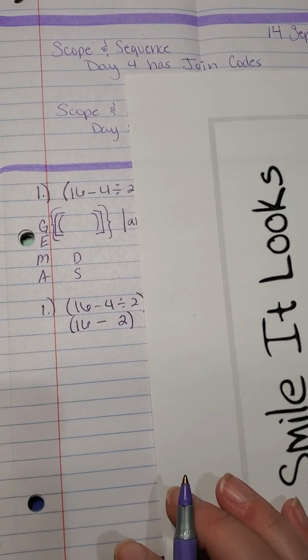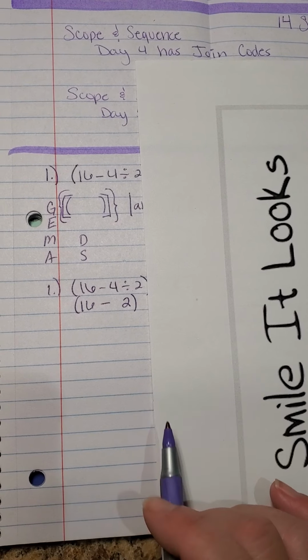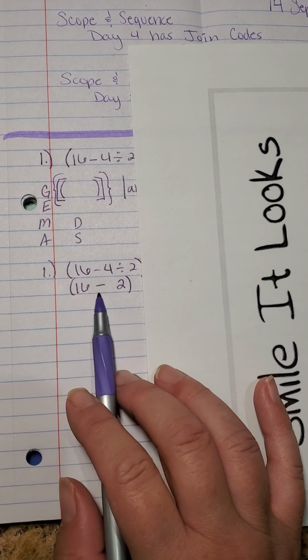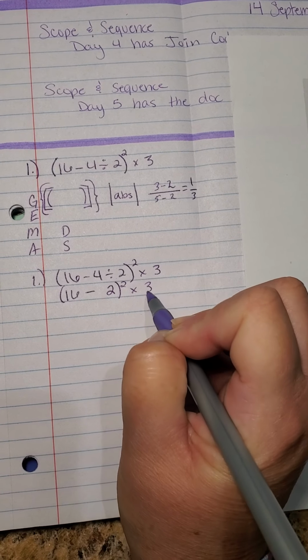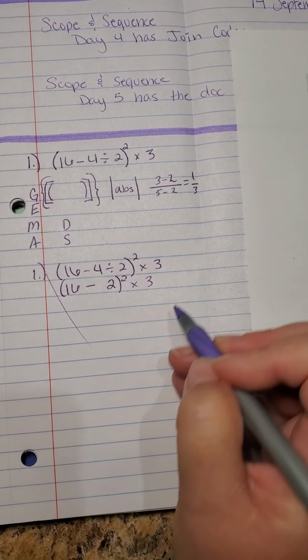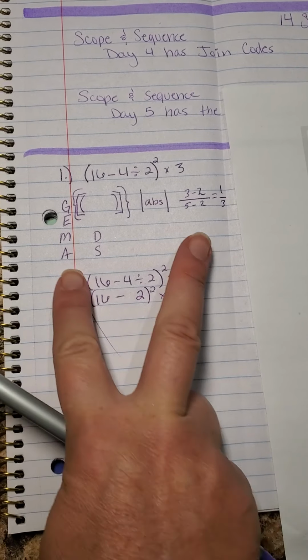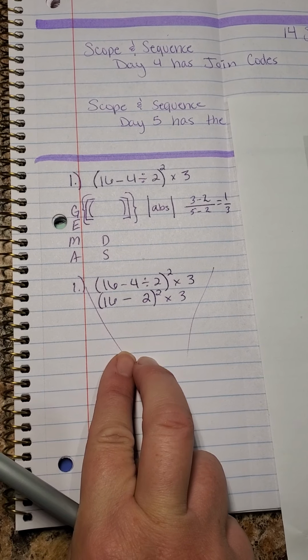Rewrite the entire stinking problem. I know you don't want to, but we get to. So quantity of 16 minus 2, that quantity squared times 3. We're going to make an upside down triangle. That's our goal, is to get from the expression all the way down to an answer.